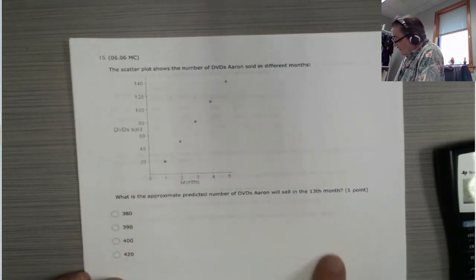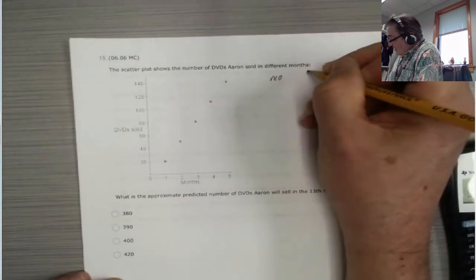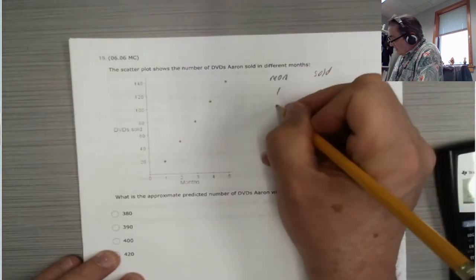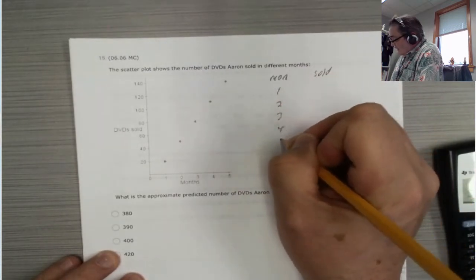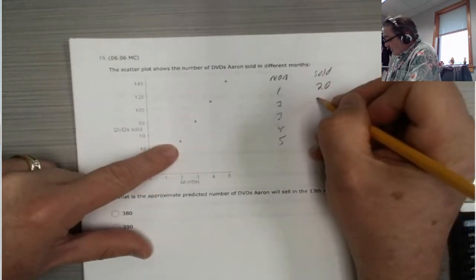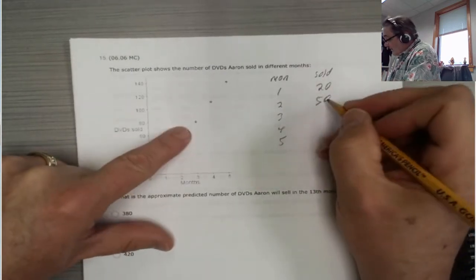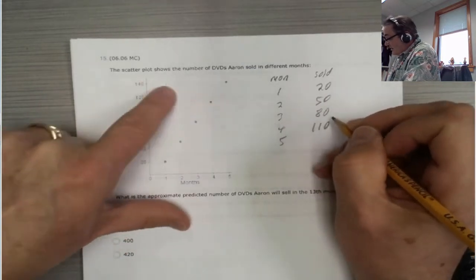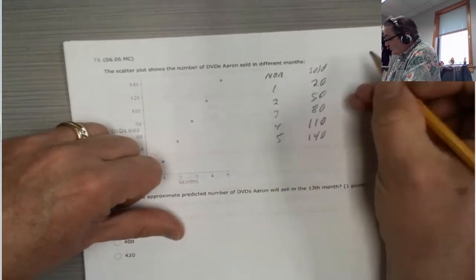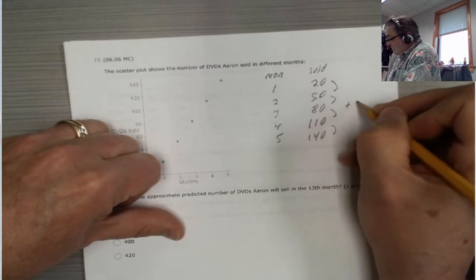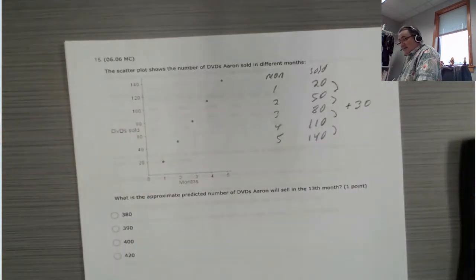Well, we've only got up to 5. So month, and then sold. We'll just kind of see what the pattern is. 1, 2, 3, 4. We got 5 months here. The first month he sold 20. Second month he sold 50. Third month he sold 80. And that is 110. And that is 140. So what's going on each time? Each one of those are plus 30. Every month he's selling 30 more.